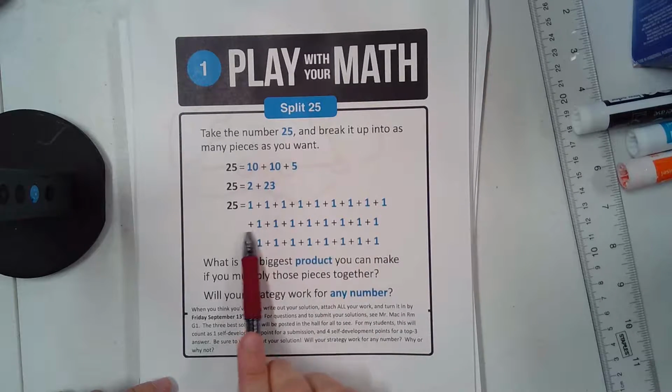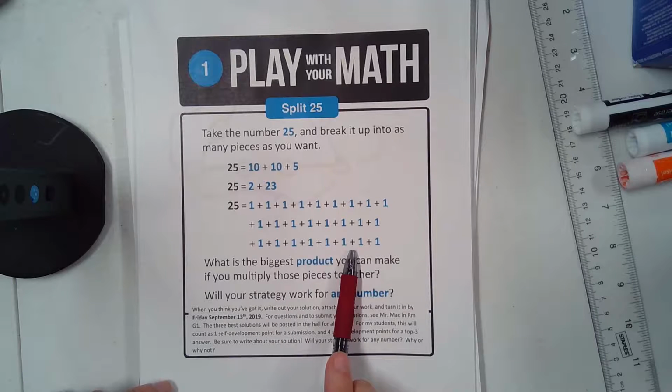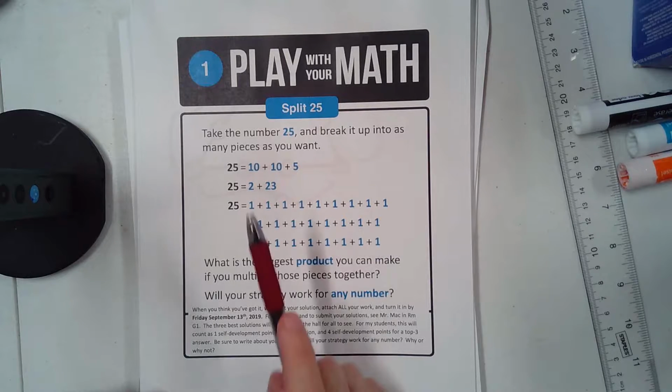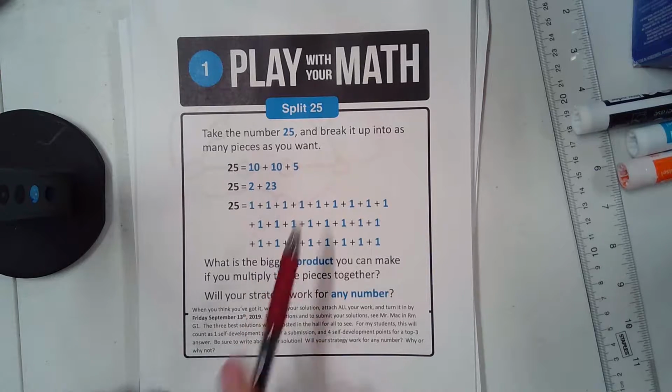So this would be a very bad example, right? Because if you multiply 1 by 1 a million times, what do you get? 1. That's not a good example. The only thing worse than that would be like, oh, 25 plus 0, right? This one would get you 46, which is pretty dope. But this one, look at that, 100 times 5, that's 500.